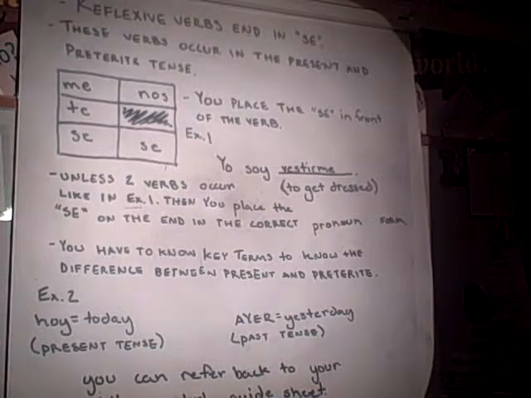Now, any verb that you see in Spanish, you can conjugate in any tense. The point of this section is that when we went over reflexive verbs, we went over them in the present tense. That's not to say that they can't be conjugated in the preterite. So we're going to basically do both tenses for reflexives.